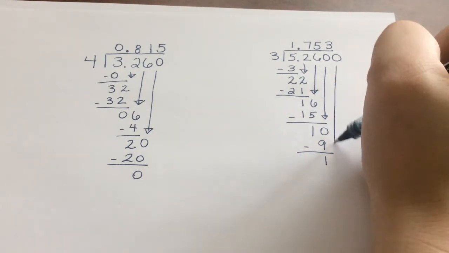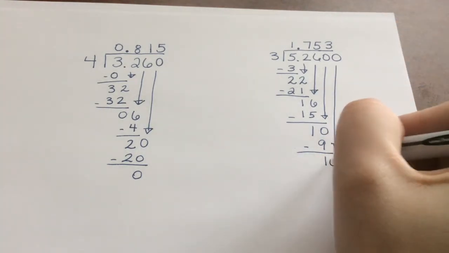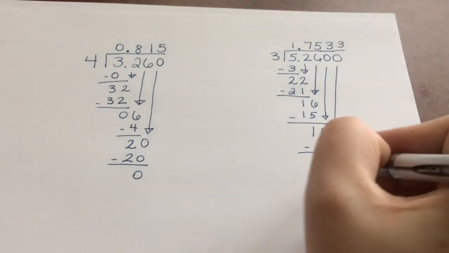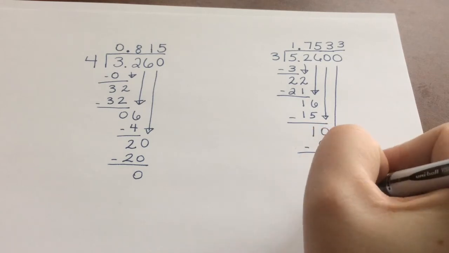Let's add another 0 and bring it down. Here we go. We got 10 again. Well, we know that we can make 3 groups of 3. 3 times 3 is 9. Take it away, we end up with 1.